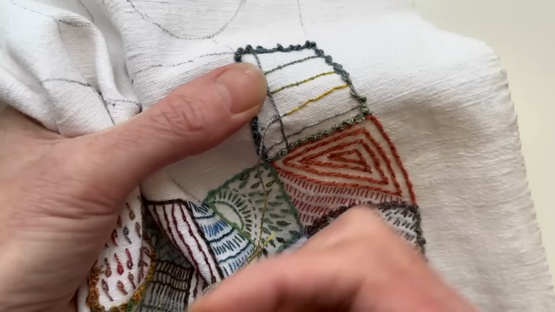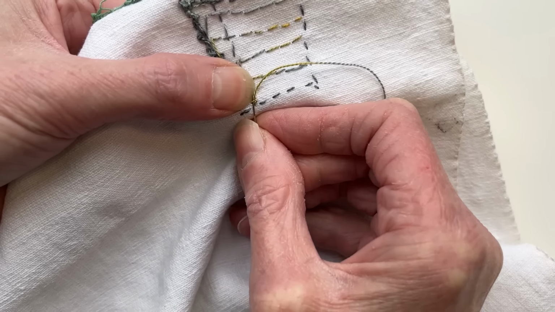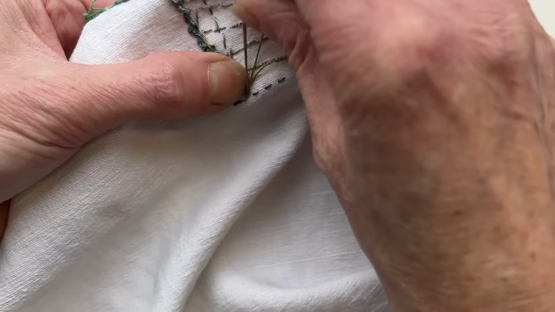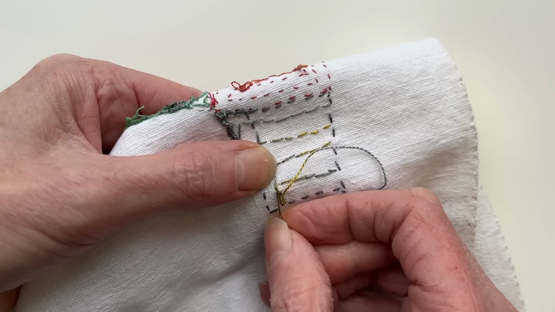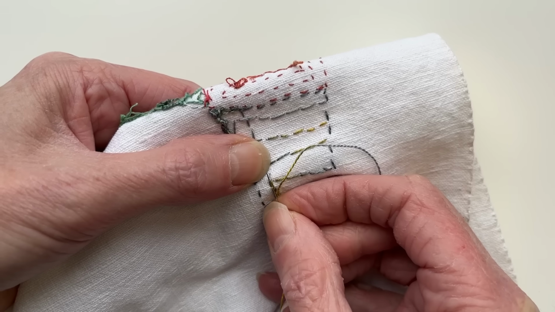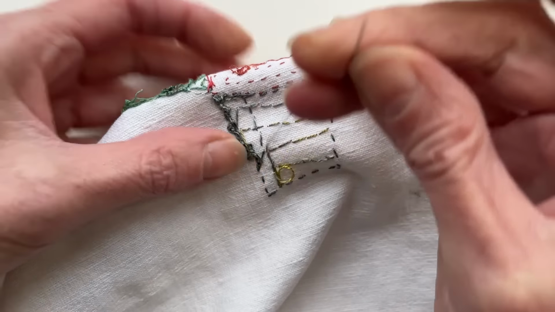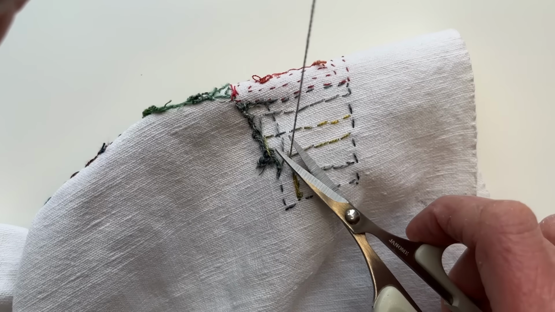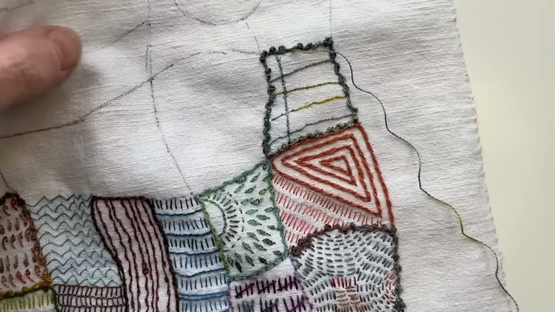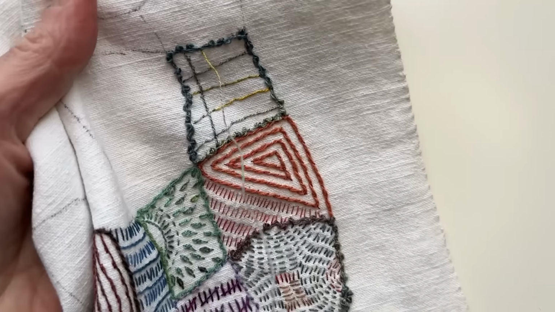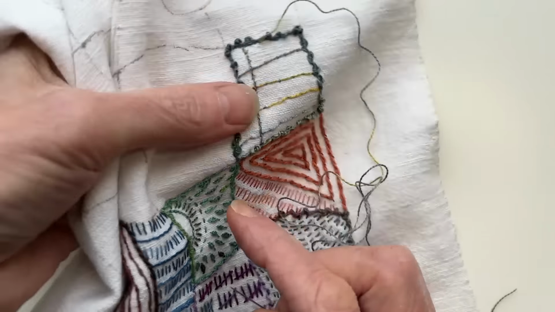Probably not. I'm just going to finish this thread off and start a new one. Little back stitch there. A couple of times around the needle. And just run it underneath some of the stitches. Just get another needle full. Okay, all that's happened there is I've done exactly the same as I did the first time, just started that off on the back with a couple of small stitches.